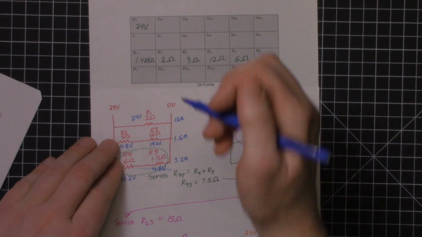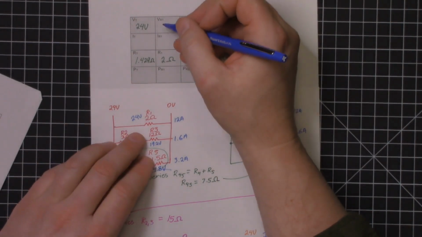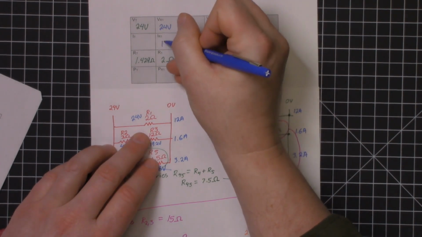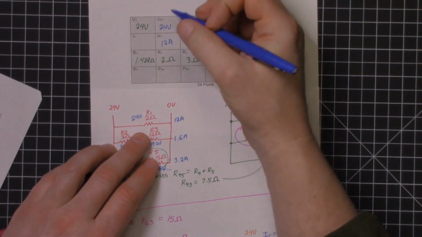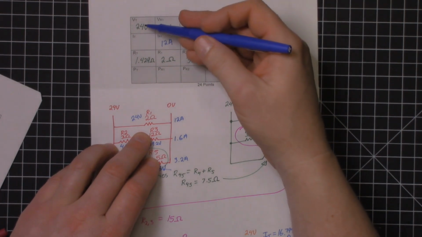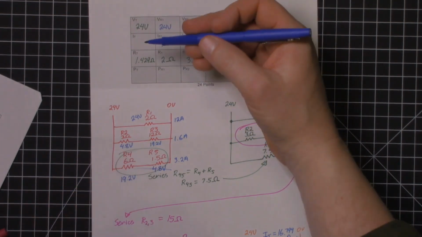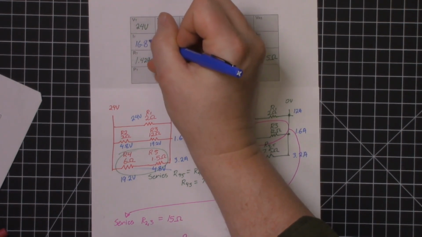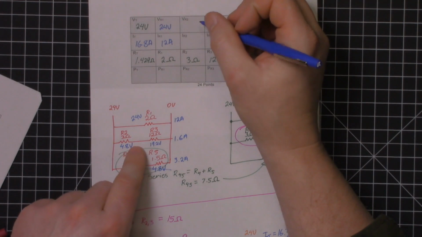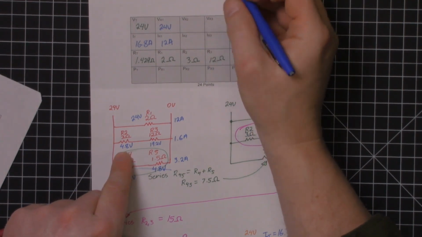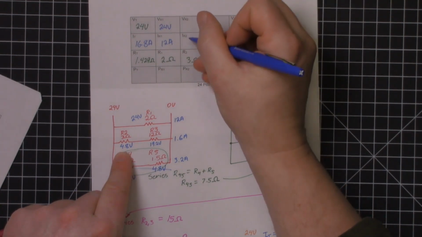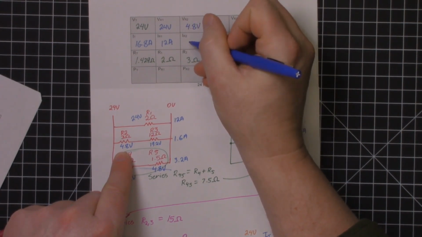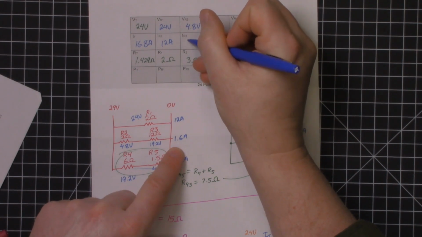The voltage across resistor 1 is going to be 24 volts, and the total current in this guy is going to be the 16.8. Voltage across resistor 2 is going to be 4.8 volts, and that's a current of 1.6 amps.